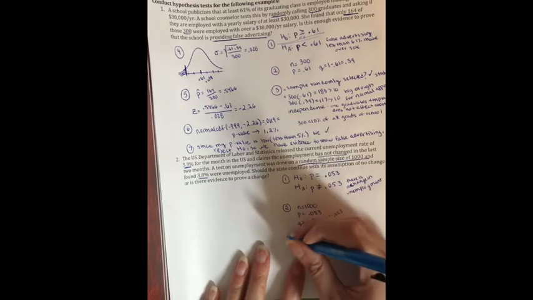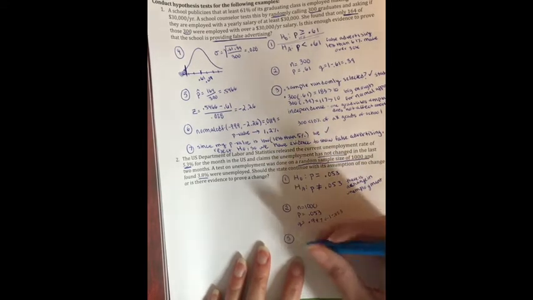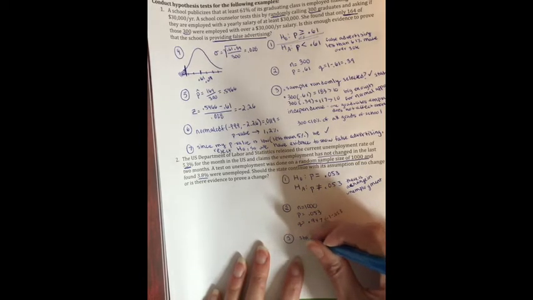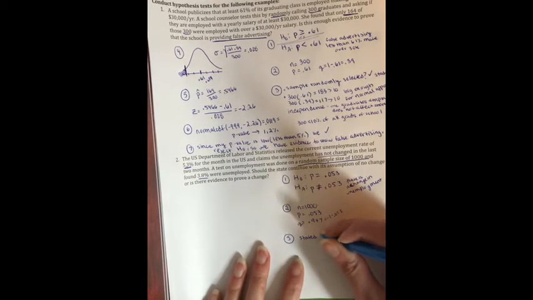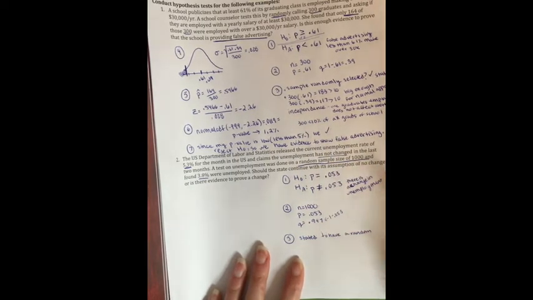But with samples of this size, can I model it normally? Probably. It's stated that it's a random sample, so we know that. Is it big enough?